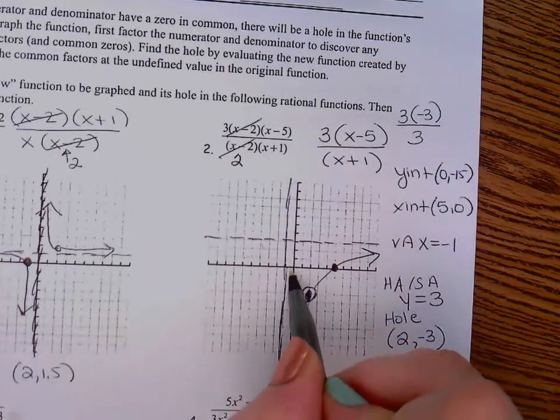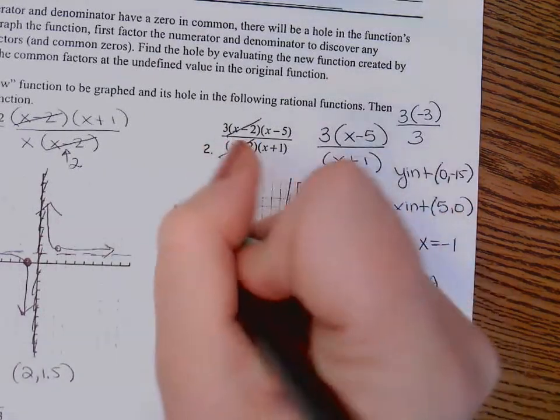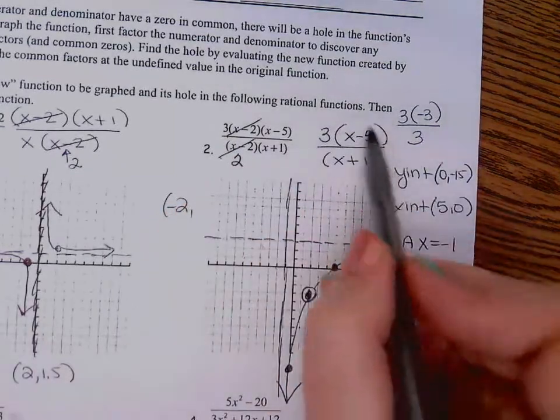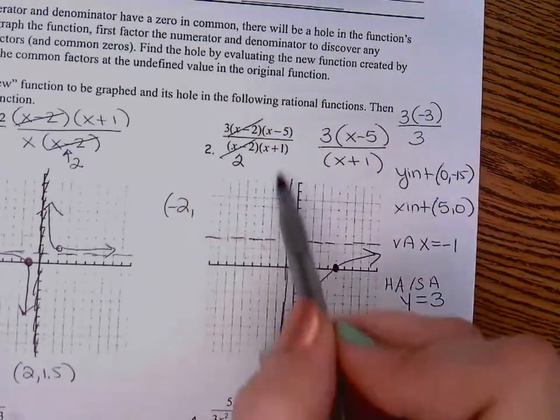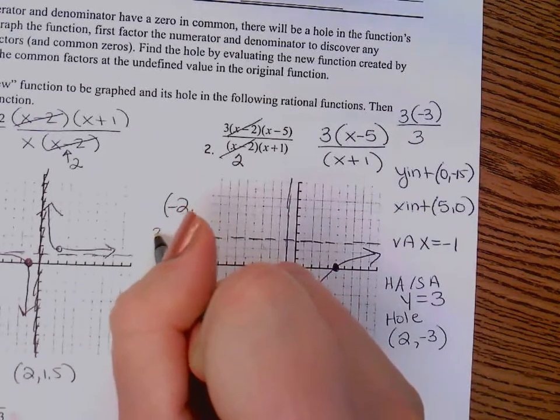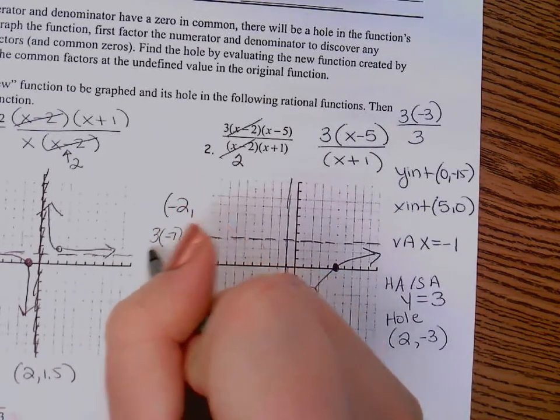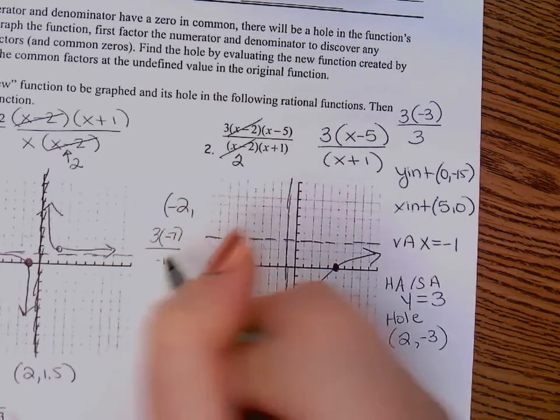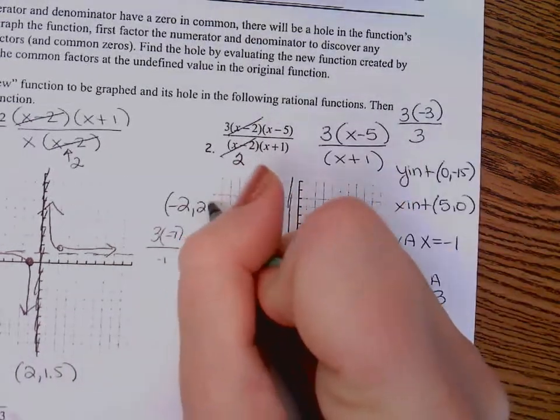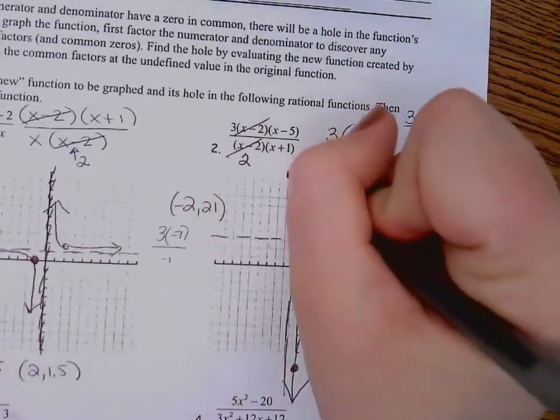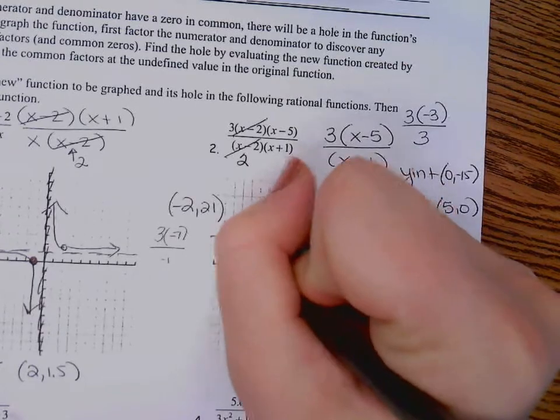It would be best to plug in a number like negative 2 for x in this function just to see where that point is. So 3 times, this would be negative 7 divided by negative 1. That's going to be at positive 21. That's way up there, right? So this is a pretty steep rational function up in that region.